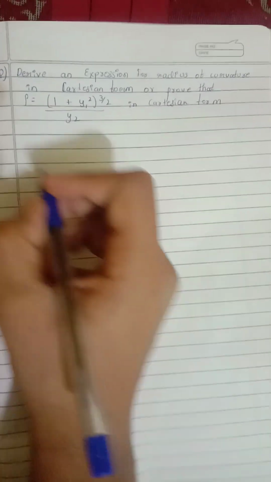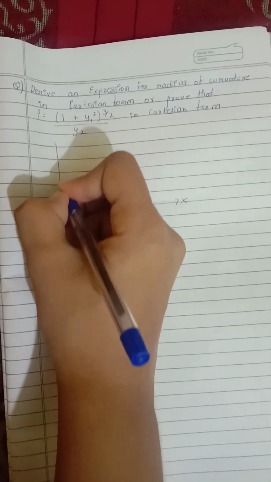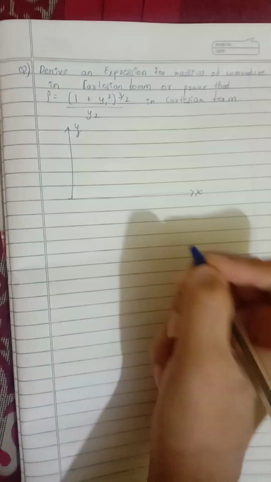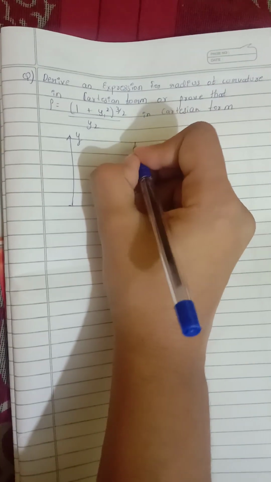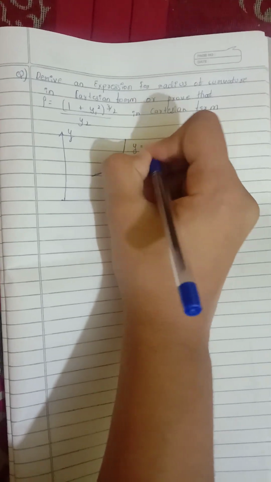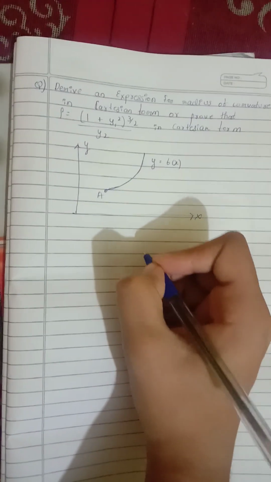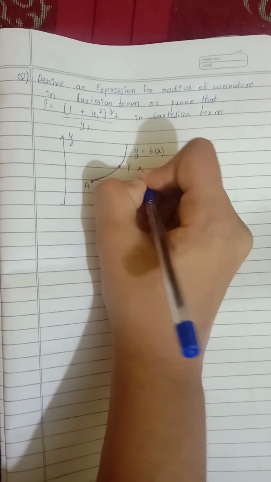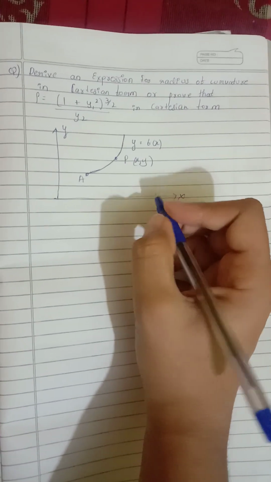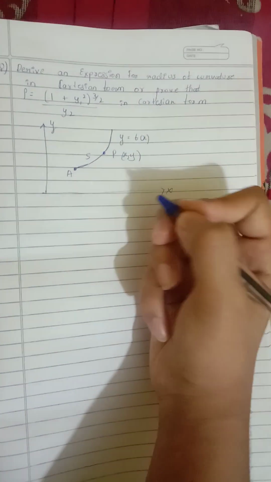So first we'll draw the figure. First we have to draw an xy plane. This is the x-axis and this is the y-axis. Now let us consider a curve in the xy plane. This is a curve, and since it is a Cartesian equation, the equation of this curve will be y is equal to f of x. So let A be a fixed point on it and let P of x comma y be any point on the curve, and the length of the arc AP is s. We have to consider this much.